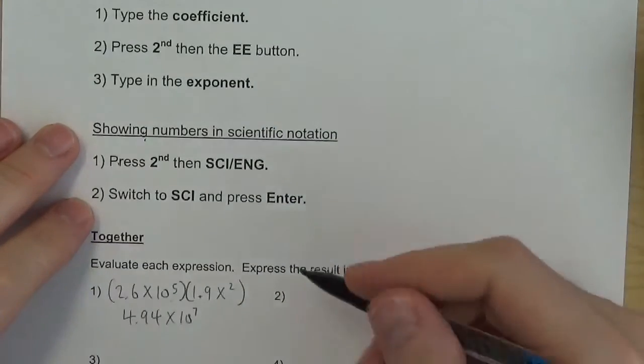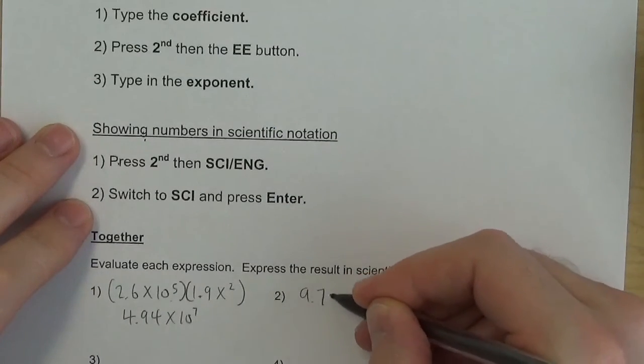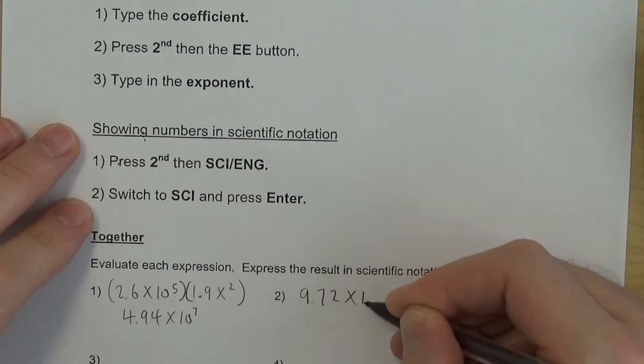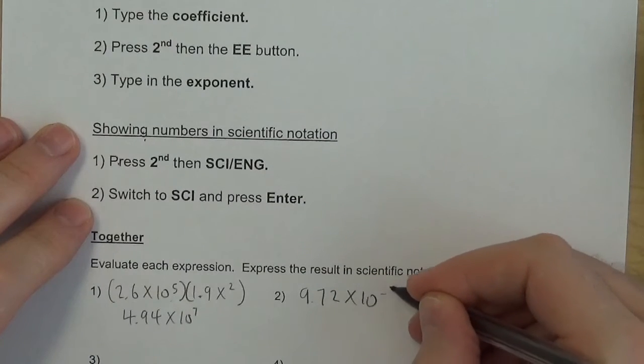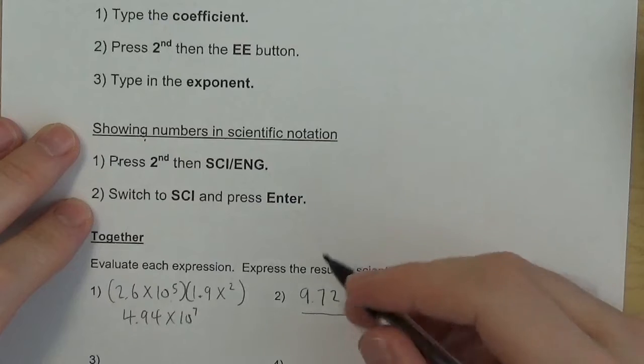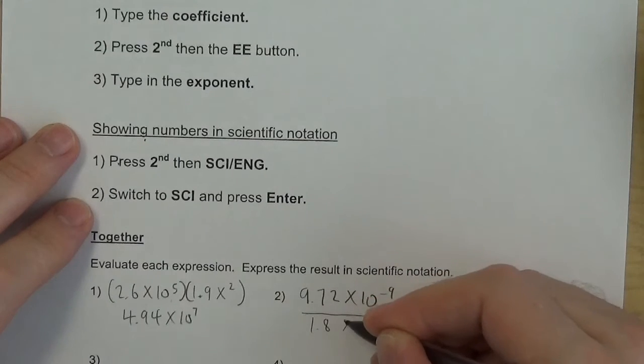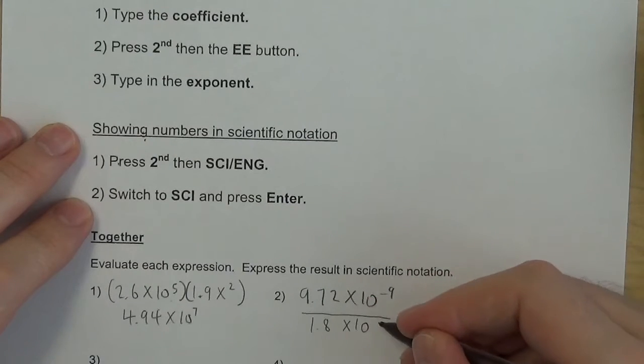Let's do another one with number 2 here. It's 9.72 times 10 to the negative 9th divided by 1.8 times 10 to the 5th.